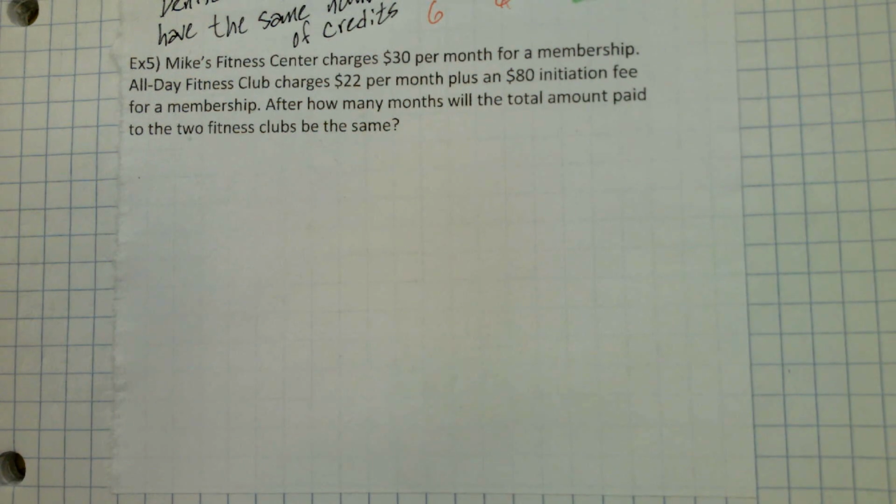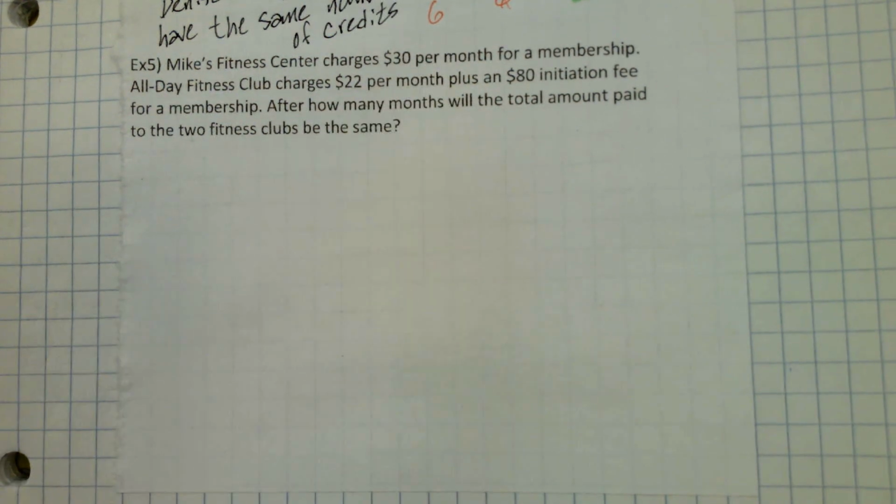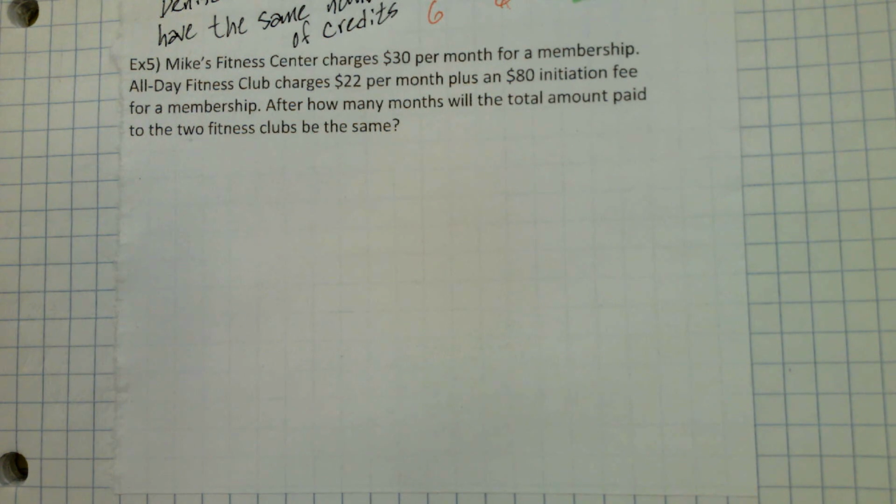Okay. So here we have Mike's Fitness Center charges $30 per month for a membership. All Day Fitness Club charges $22 per month plus an $80 initiation fee for membership. That's kind of typical. A lot of times to join, it's $80 and they're going to charge you $8 less a month than Mike's Fitness, but they do charge you some at the beginning. After how many months will the total amount paid to the 2 fitness clubs be the same?